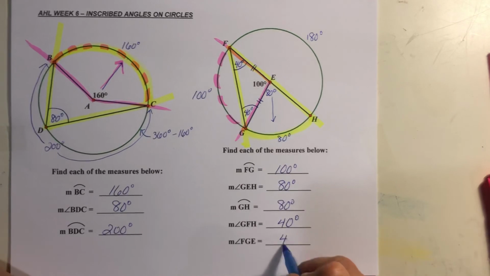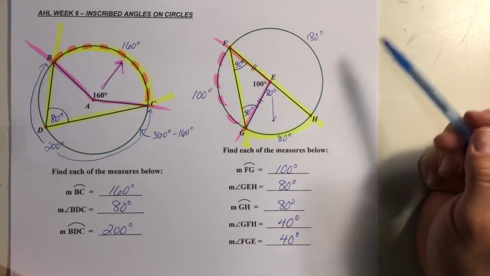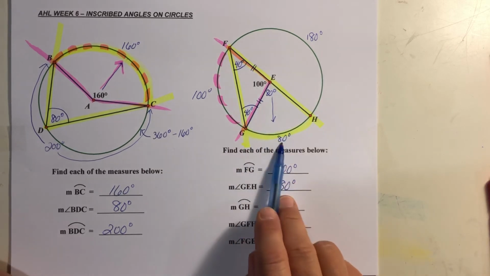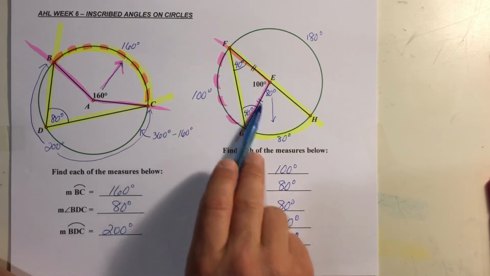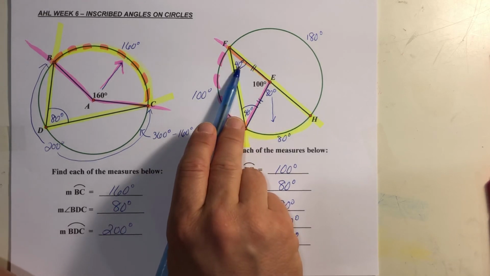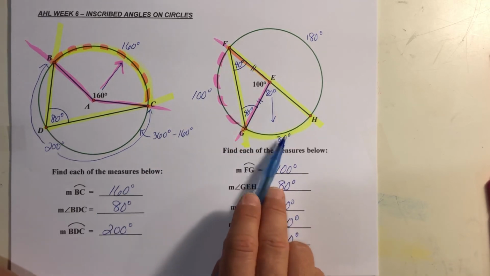Okay, so ladies and gentlemen, I hope this gets you started with inscribed angles. Let's remember one last thing. Central angles are equal to their intercepted arc. Inscribed angles are half of the intercepted arc, or conversely, the inscribed angle times 2 gives you the intercepted arc.